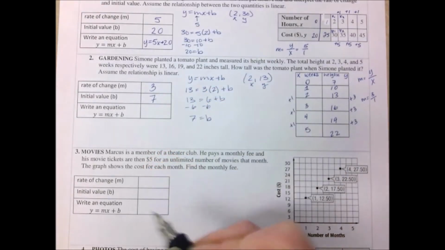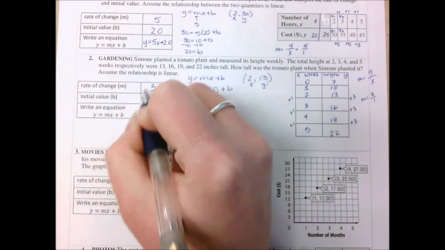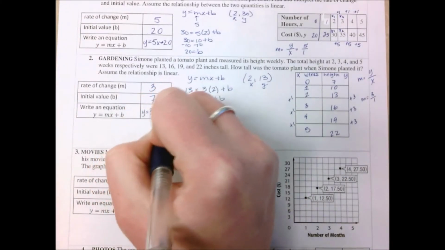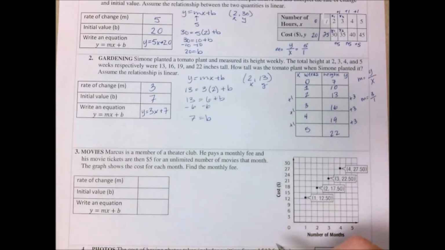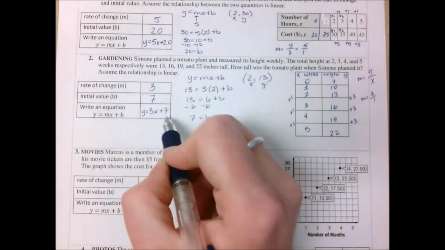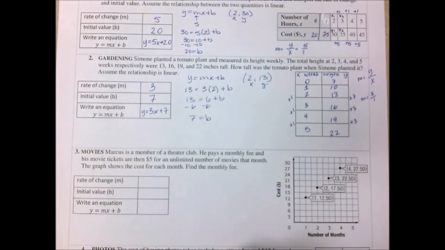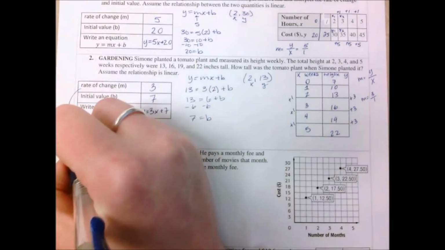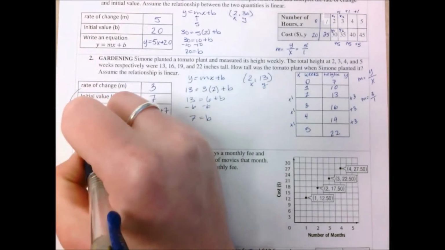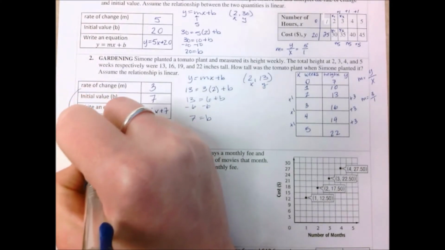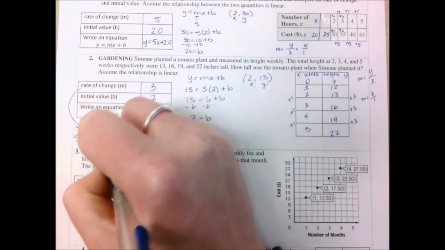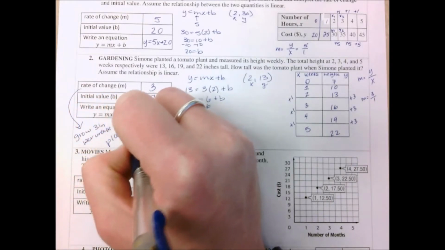7 equals b. To write an equation for this, we get y equals 3x plus 7. The plant was originally 7 inches tall when she first bought it, and it grows 3 inches every week. So when we have to explain our rate of change, we're growing 3 inches per week, and the plant started 7 inches tall.